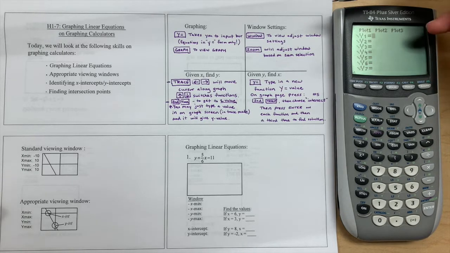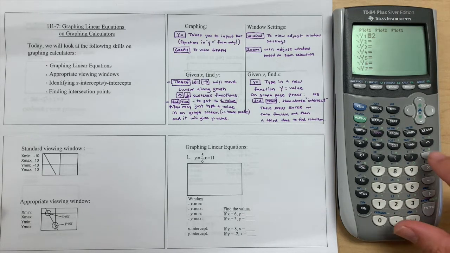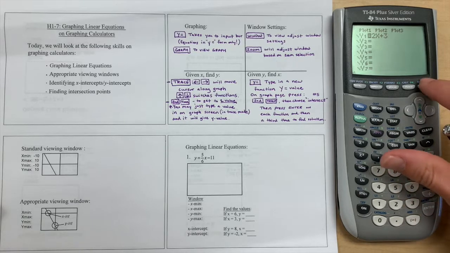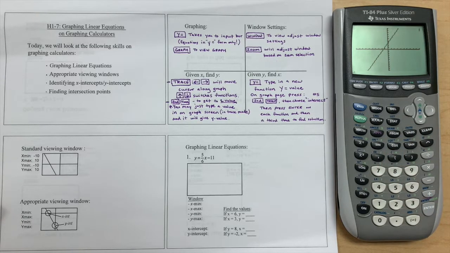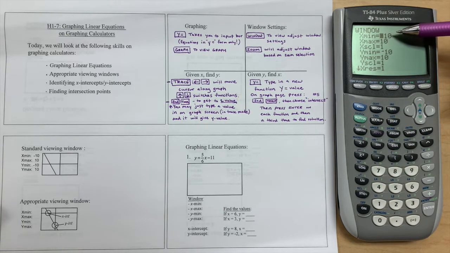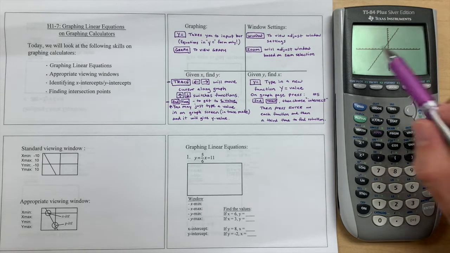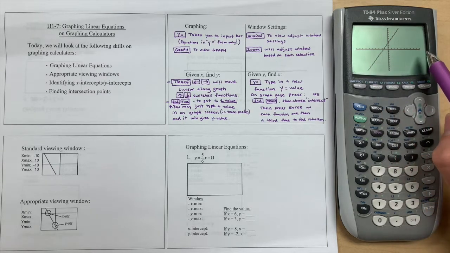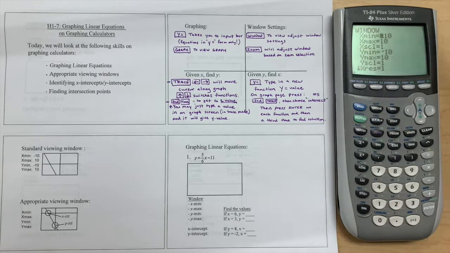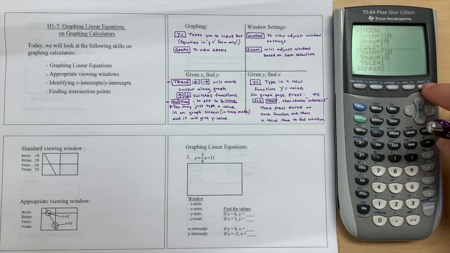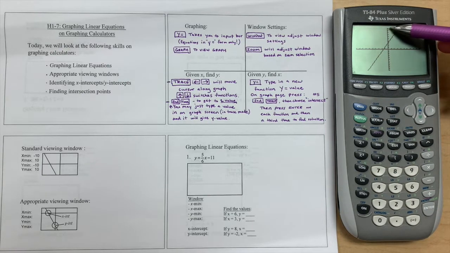Okay. To adjust our window settings, and I'm going to throw that graph back in just so you can see what I'm talking about as I'm doing this. To check our window settings, we can go into window, and it tells us that our coordinate plane, or that window that you see, goes from -10 to 10 on the x-axis. So this is -10, this is +10, and the same thing, our y min is -10 and our y max is +10.